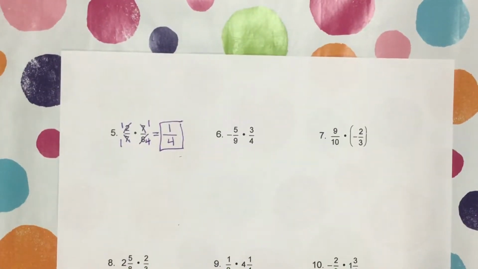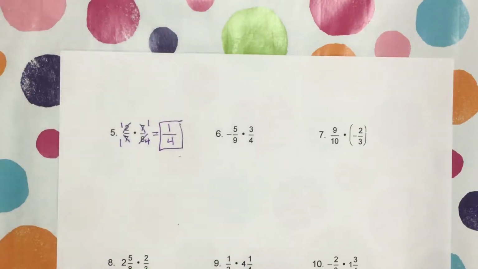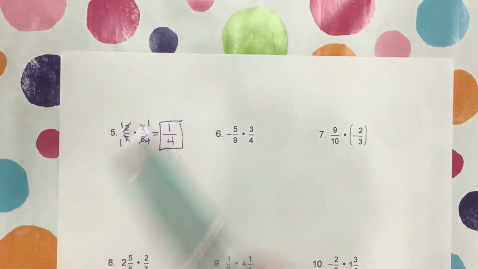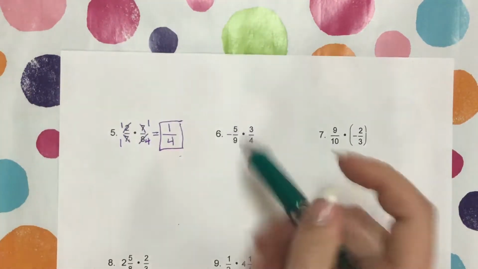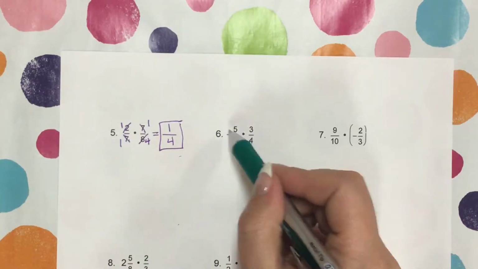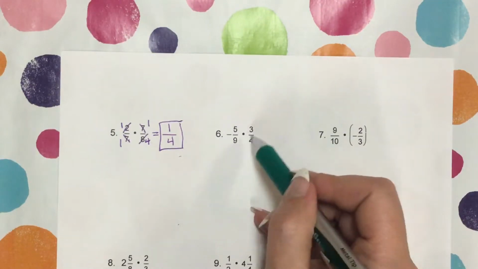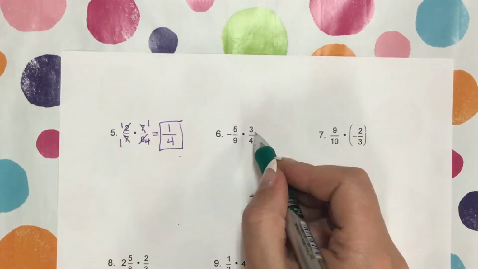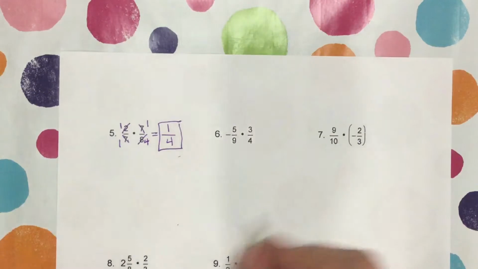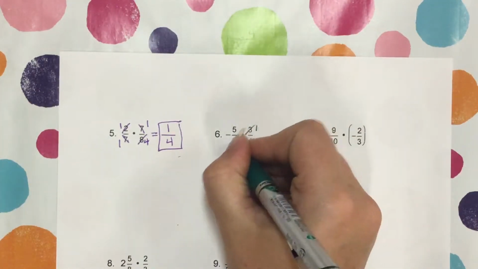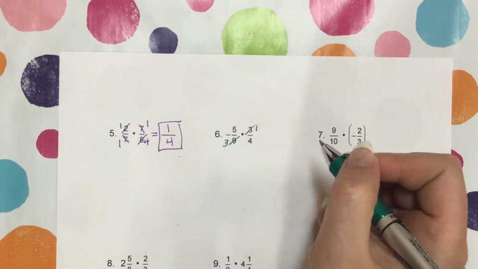Okay, we're moving on. Number 6, -5/9 times 3/4. Here we go. First thing is to cross-cancel. So let's look at the 5 and the 4. Can we cross-cancel? And the answer is no. What about 3 and 9? Yes, 3 and 9 have a common factor of 3. 3 goes into 3 one time. 3 goes into 9 3 times.